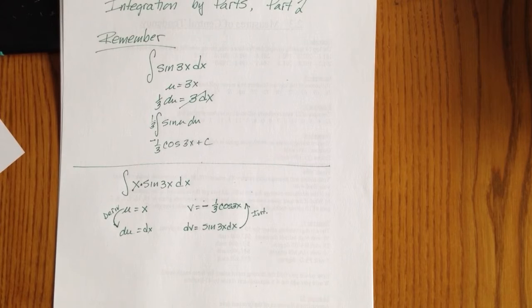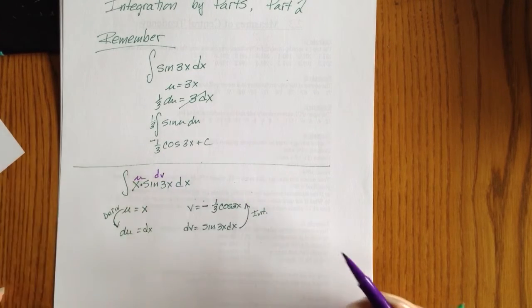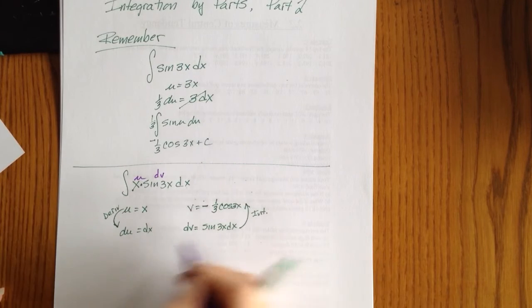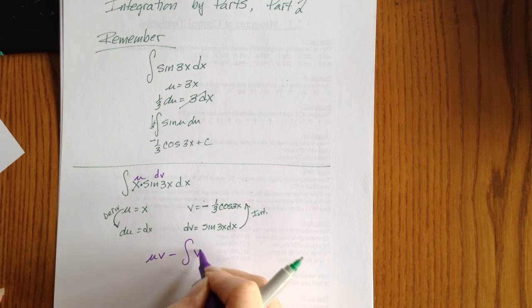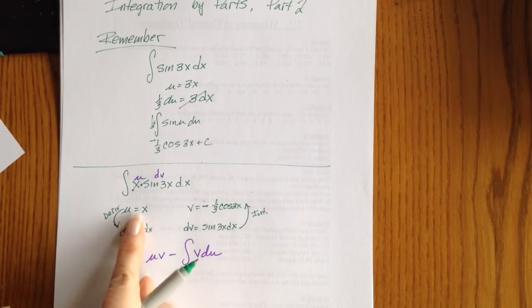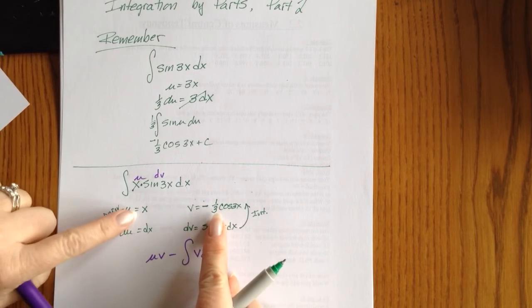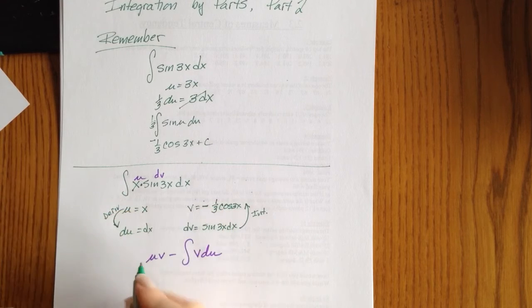Now, what do we do with all of this? Well, we have to remember that this was our u, this was our dv, and when we integrate with parts, it becomes uv minus the integral of v du. So I'm going to substitute everything in. Here's u, here's v. I'm going to multiply these together, and because I don't want to use parentheses, I'm going to rearrange it. So it's negative 1/3 x cosine 3x.